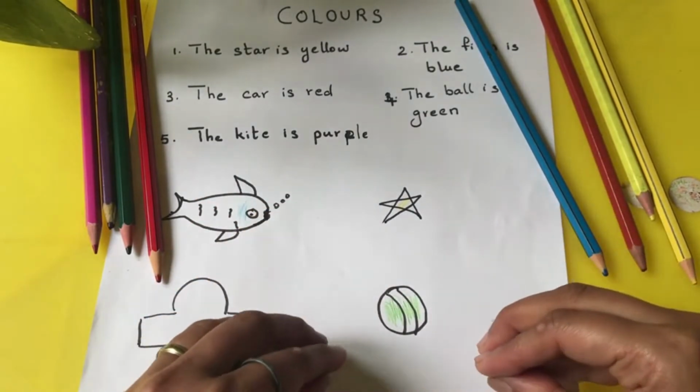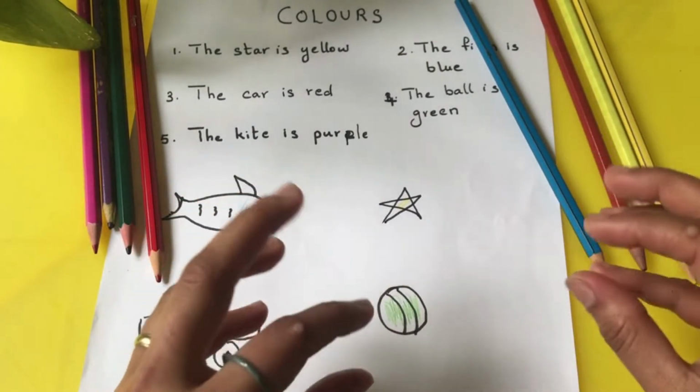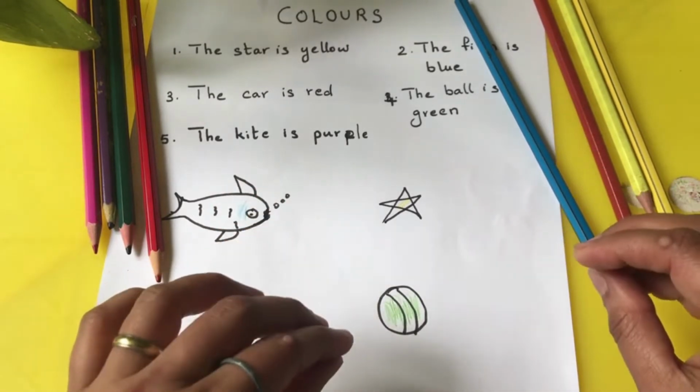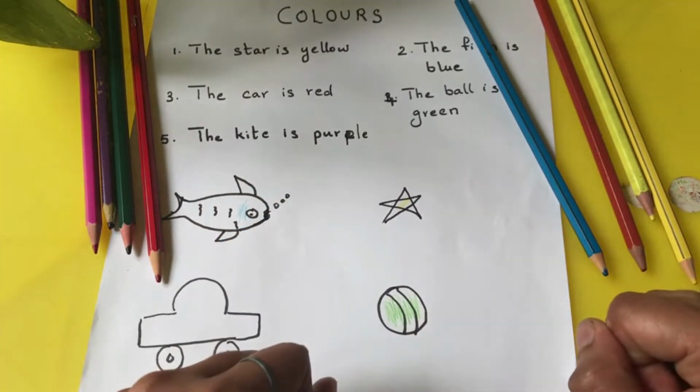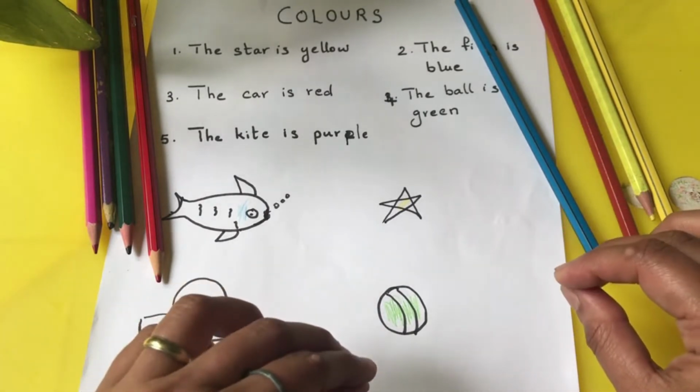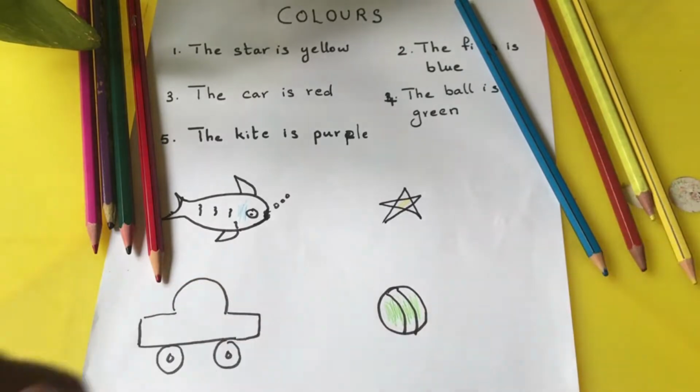In today's video, I will explain how to introduce color names to kids. I have also included some daily practice activity sheets to practice these color names. These activity sheets can be used by 3 to 5-year-old kids. So let's move on to the video.